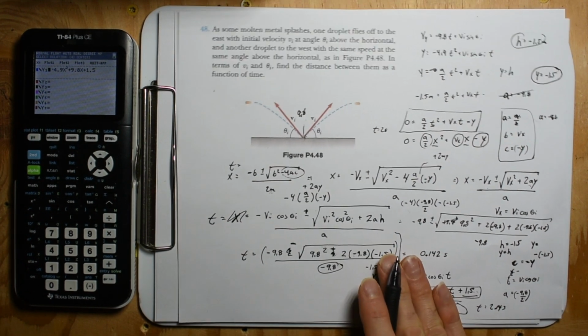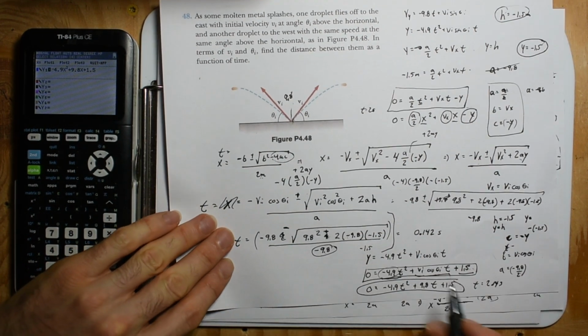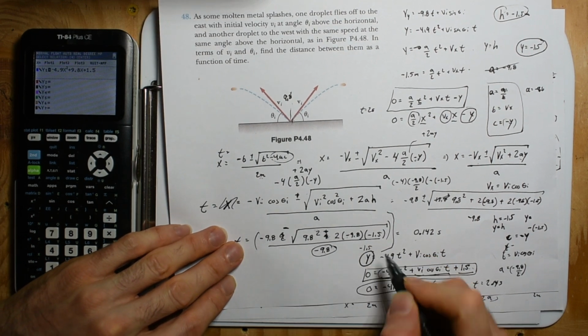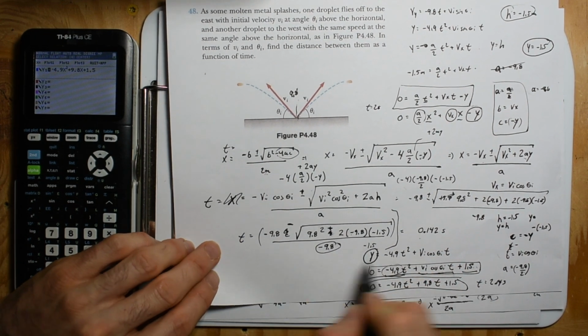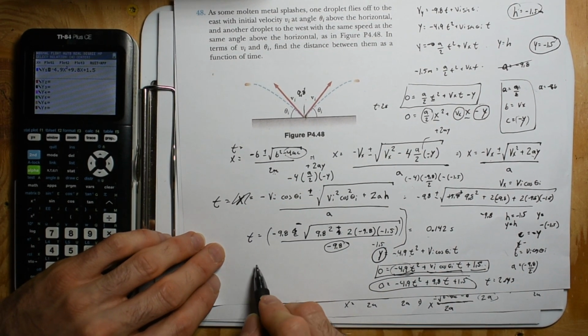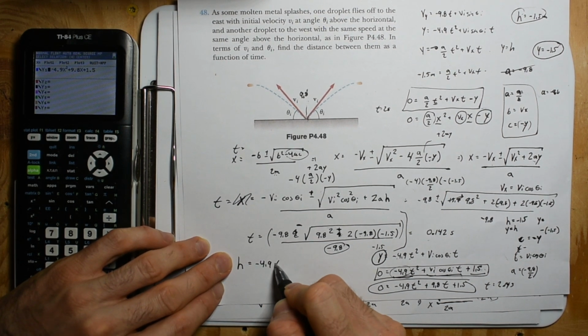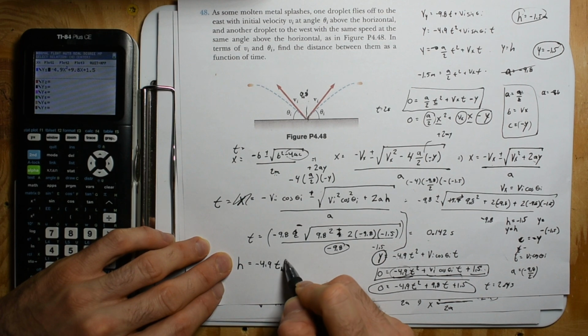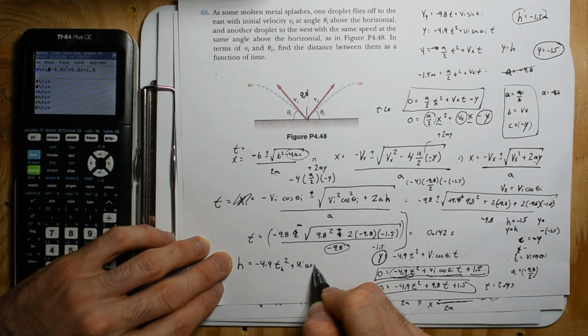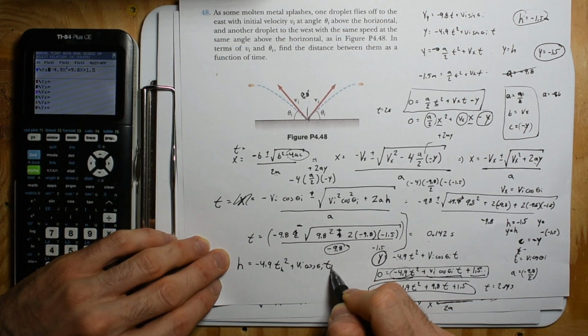So I think there was such a problem. When we threw in y on this side, this equation says h is equal to negative 4.9 t squared plus v initial cosine theta initial times t.